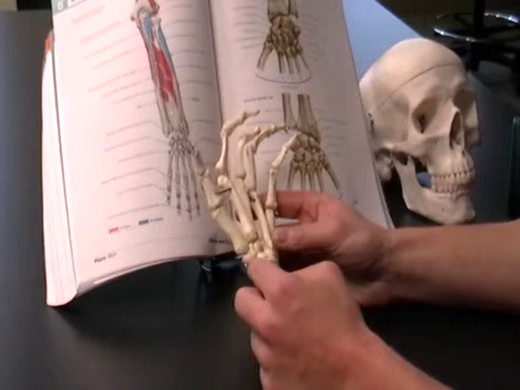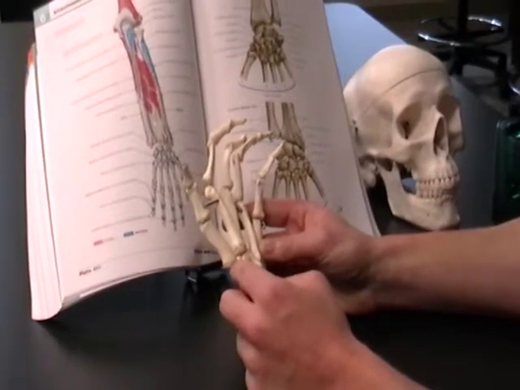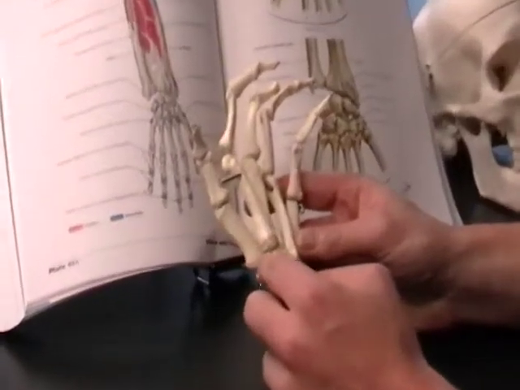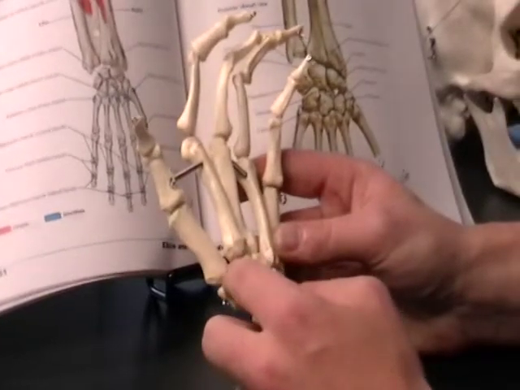The first bone I want to mention is called the trapezium. The trapezium sits just underneath the base of the thumb, and it forms this little cusp. It almost looks like a saddle. This is actually called a saddle joint.